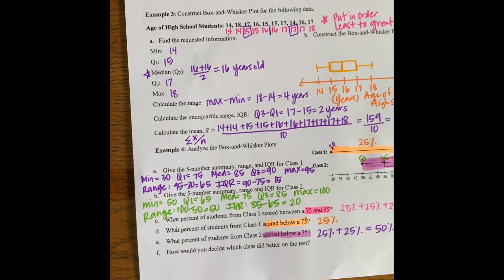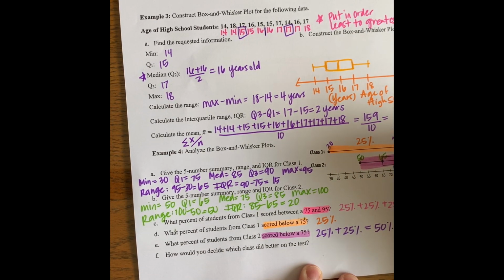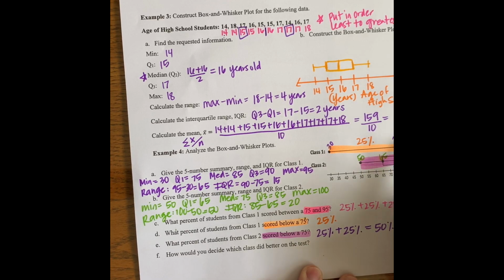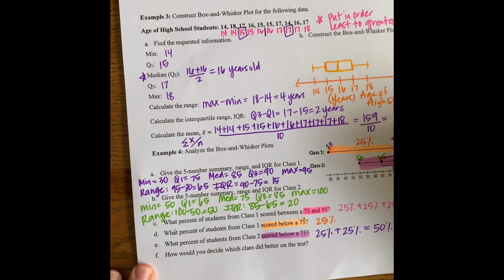And it says, how would you decide which class did better on the test? There's lots of ways to kind of discuss this. And right now, you don't really know enough statistics to be able to argue anything. But if you were comparing their medians, like class 1 definitely has a higher median. And so I would suggest class 1 is doing better because overall they had a higher middle.